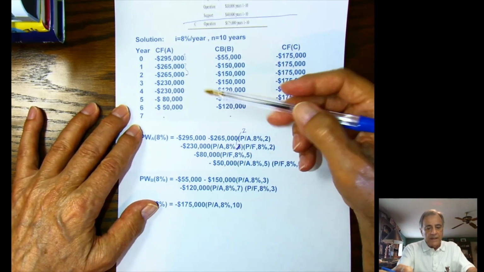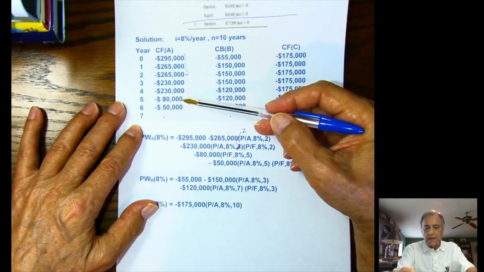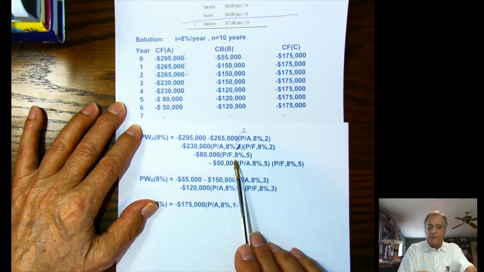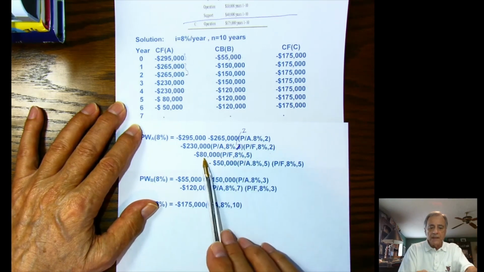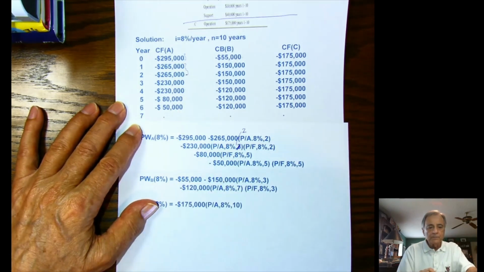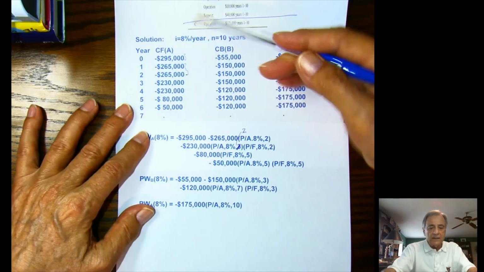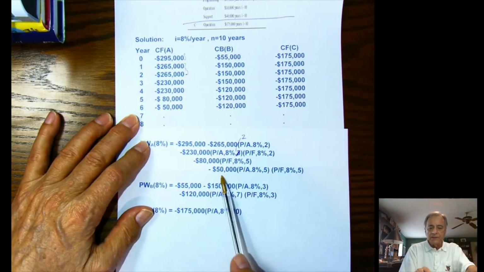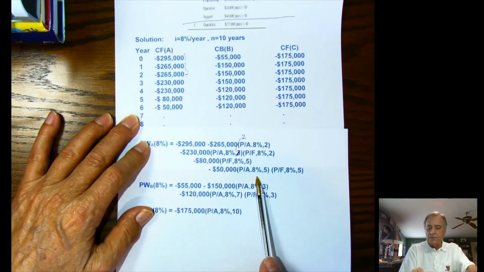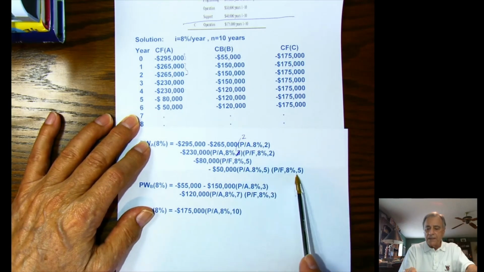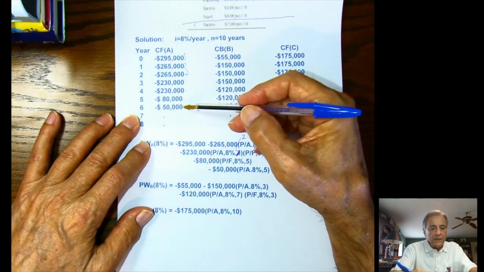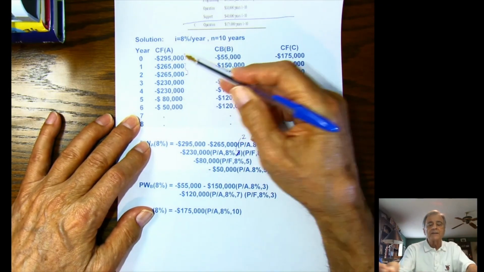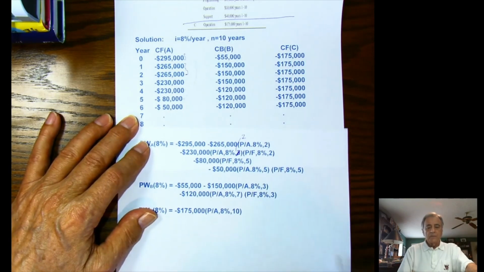Then we have an 80,000. It's there by itself. It's not part of a series. It's at time 5. So I go P given F 8% for 5 years. That gets the present value of that one. And then finally, you have a $50,000 series that runs the remaining 5 years. So that's going to be 50,000 P given A 8% for 5 years, then P given F 8% for 5 years, because when I get the present worth of this series, it's going to be here, and then I want to take it back to 0. So that does that.